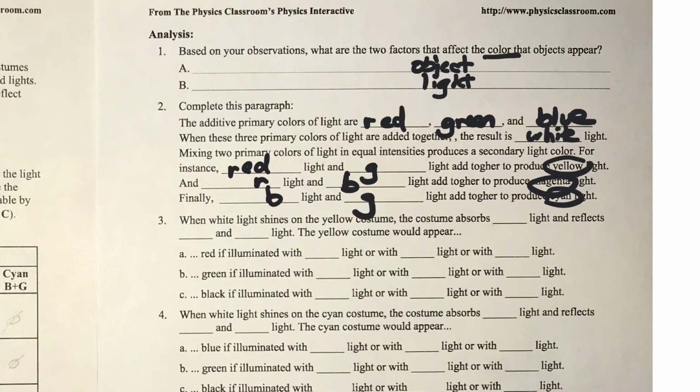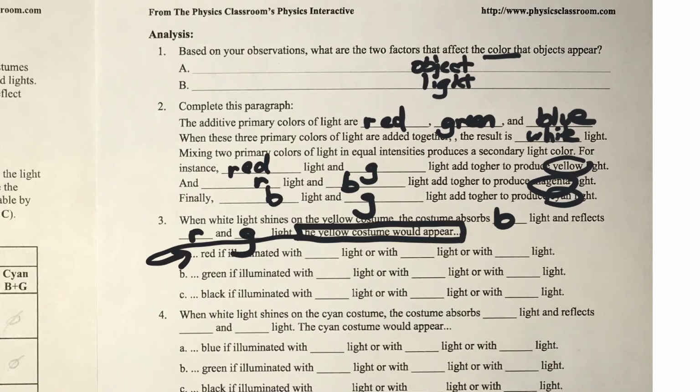When the white light, number 3, shines on the yellow costume, the costume is going to absorb everything but yellow, and yellow is made by red and green. So the only thing it absorbs is blue light, and it reflects red and green, and red and green make yellow. Now where this is confusing, and this is a totally separate thing, this should have been written in a new paragraph, I think. The yellow costume is going to appear red.